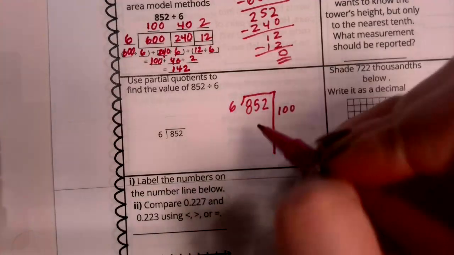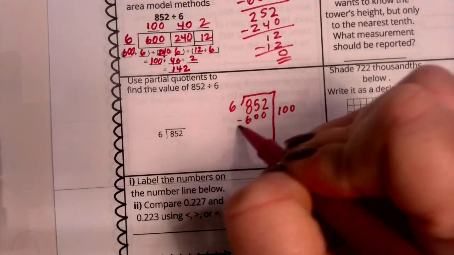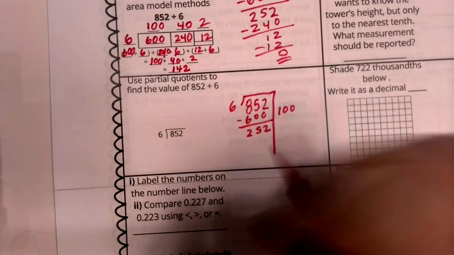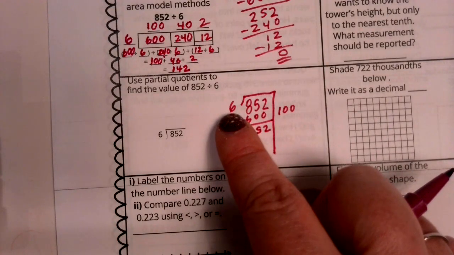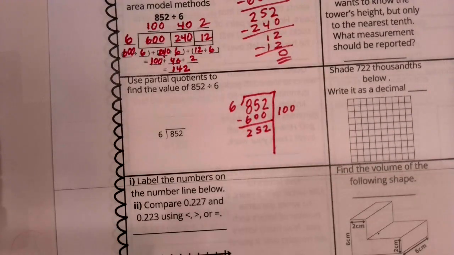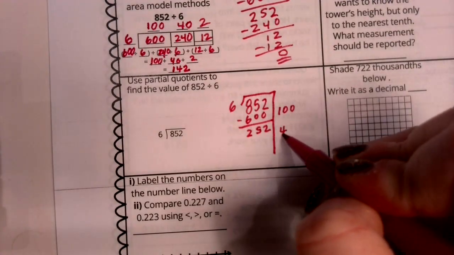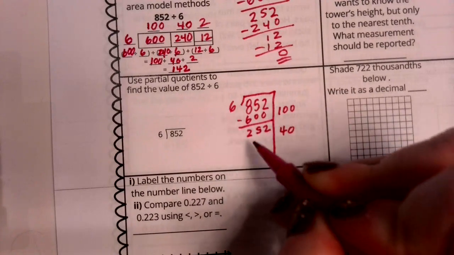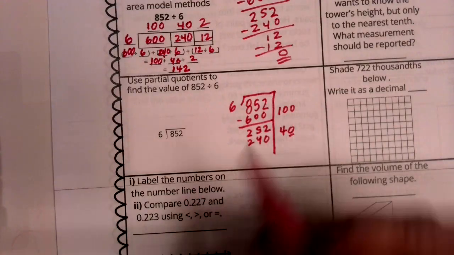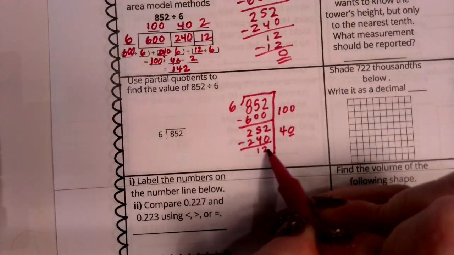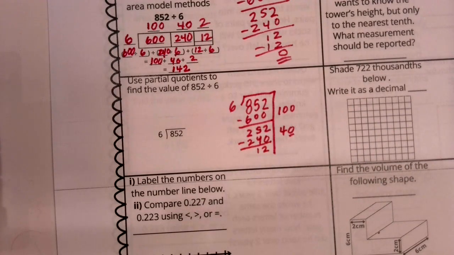Here, 100 groups of six is a good first take because notice that's using up a good portion of that dividend. Now I have 252 left in my dividend. I'm going to ask myself, well, 6 times what gets me something close to 25? And then I know I can add a 0. So I'm going to go with 40 because 6 times 4 is 24. And then I have that 0 that I can tack to the end. And sure enough, I see what a good take that was because I only have a difference of 12.